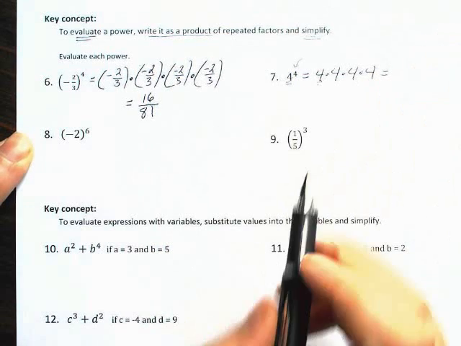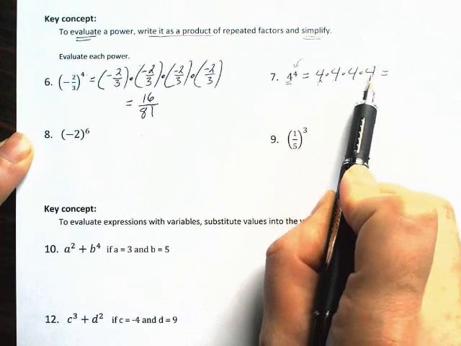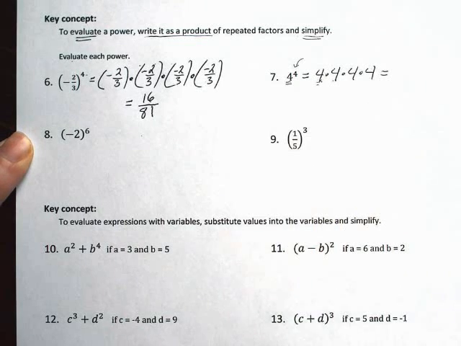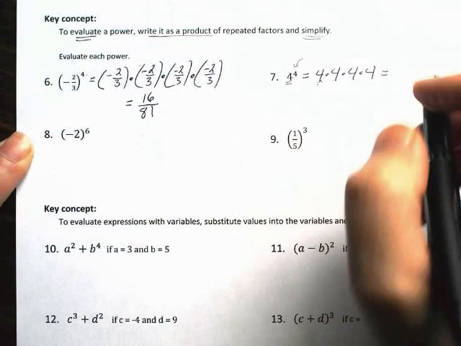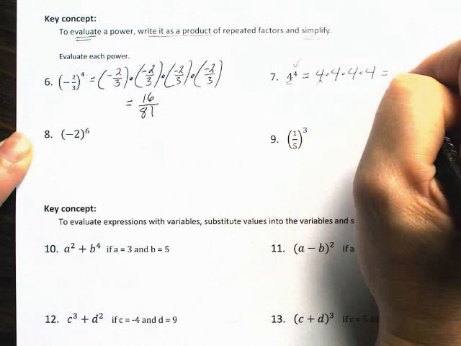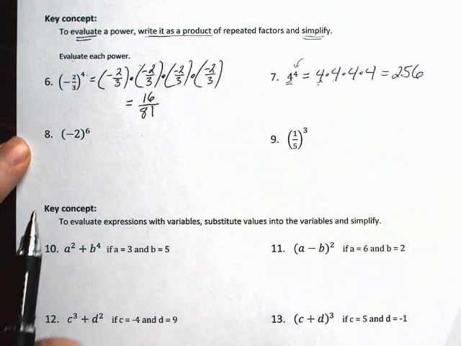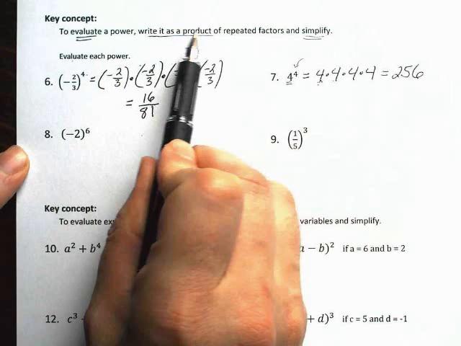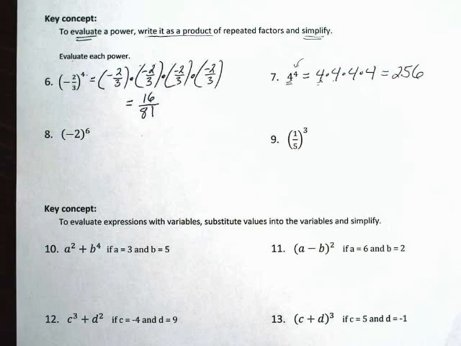Okay? Now let's simplify. 4 times 4 is 16. 4 times 4 is 16, and now we could go 16 times 16. We could do that off here on the side as scrap work if we need to. I happen to know what 16 times 16 is because it's quite common in math. It's 256. Okay. Now please try number 8 and 9 on your own using the idea in the key concept to come up with the final value of each of the powers, and then the answer will be shown in a bit.